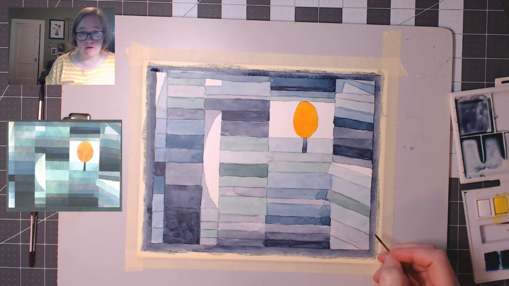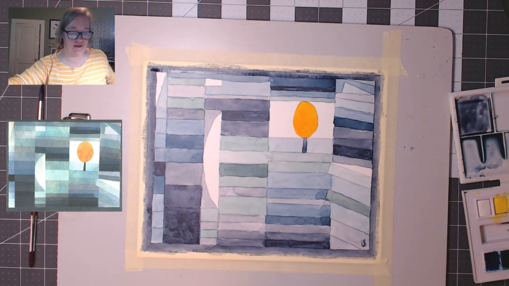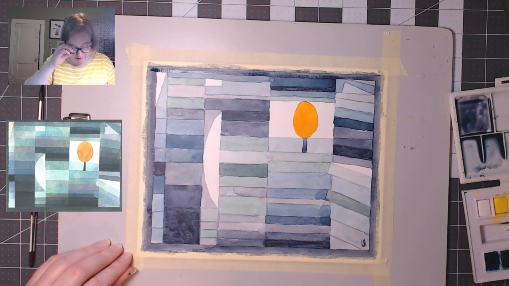Don't forget to sign your painting. Okay. And this is Harbinger of Autumn by Paul Klee. I love it.